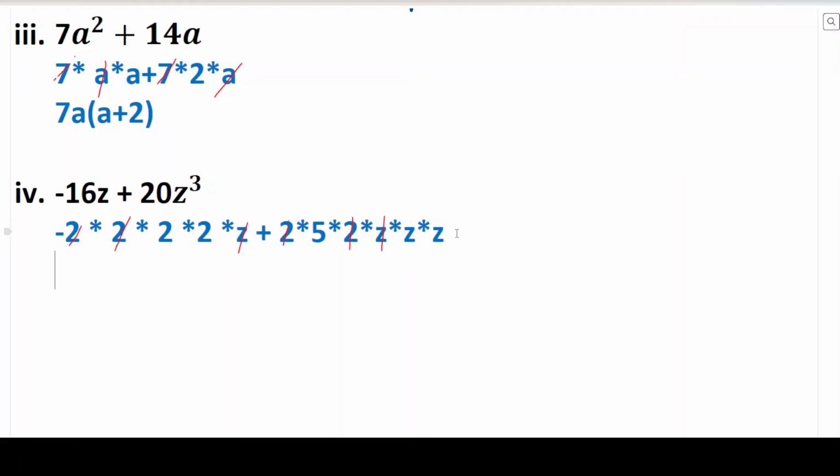So we can write it as 4z, and what are the leftover terms? 2 into 2, that is 4, plus 5z square. So 4z and 4 plus 5z square are the two factors of the above problem.